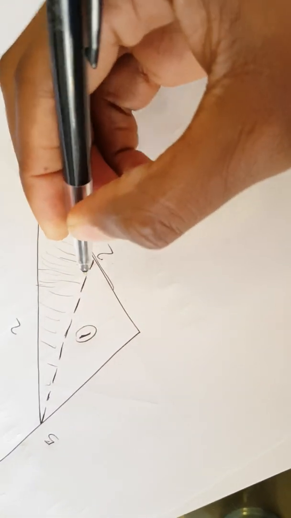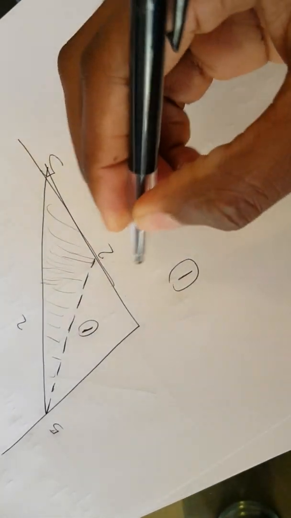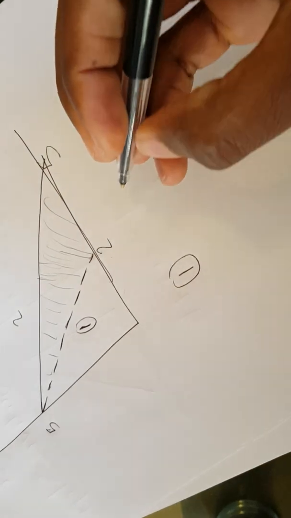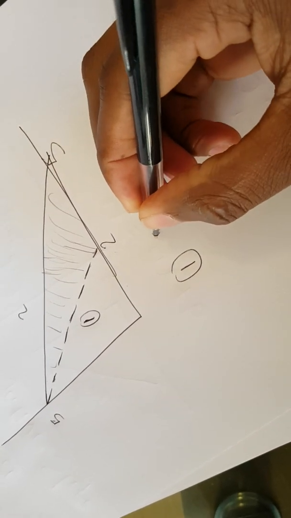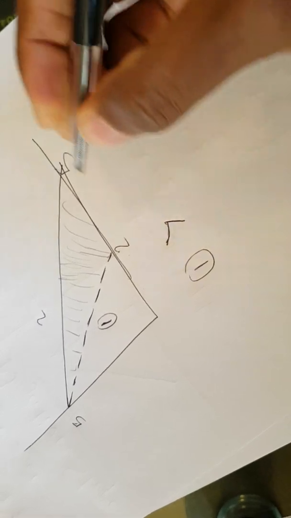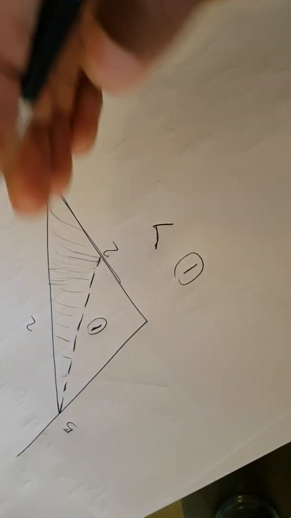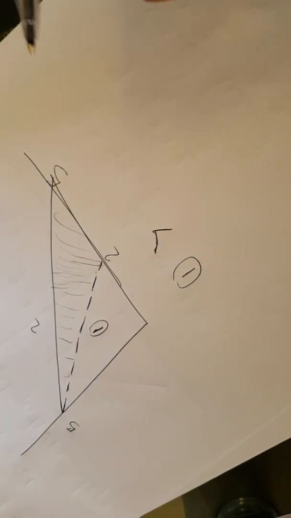So if the line is breaking on line number 1, what do we expect? The line is breaking and the shading is above the line. So we have a greater sign, because the line is breaking and the shading is above the line. So if the shading is above the line, we have a greater sign.